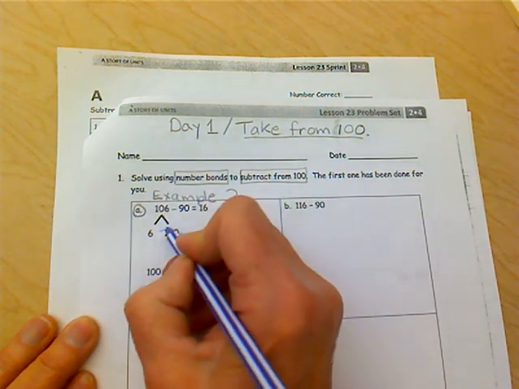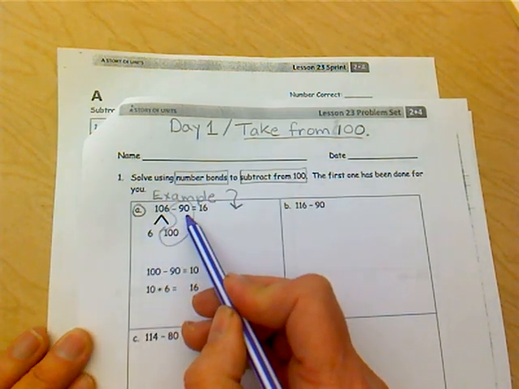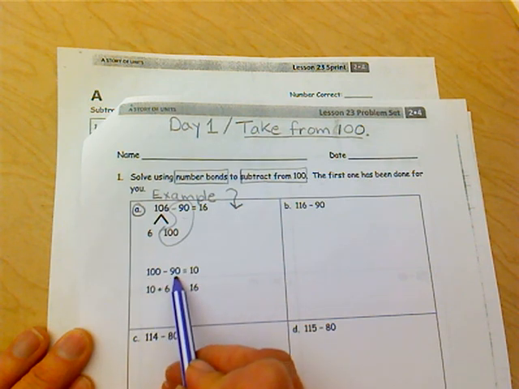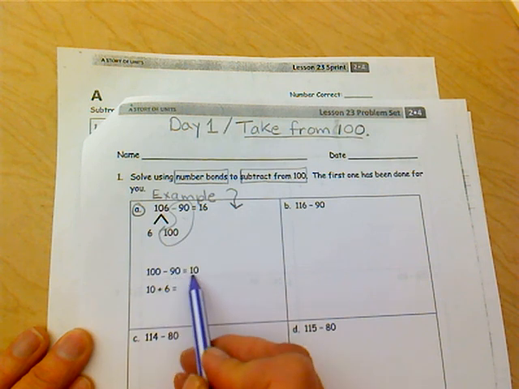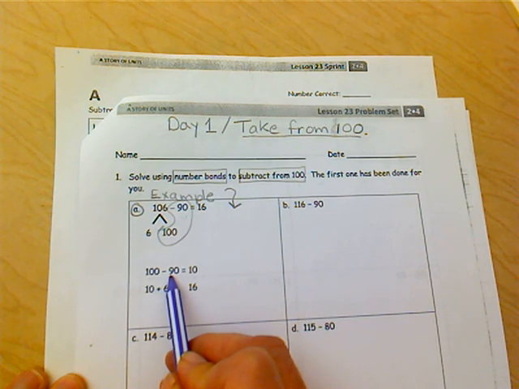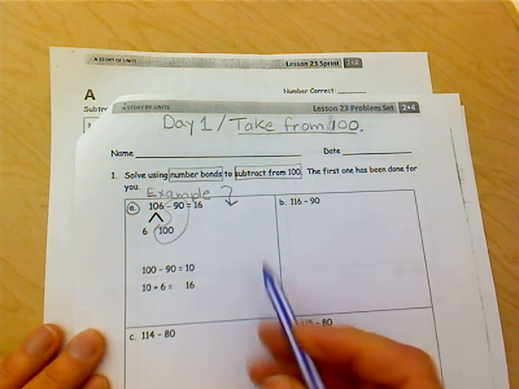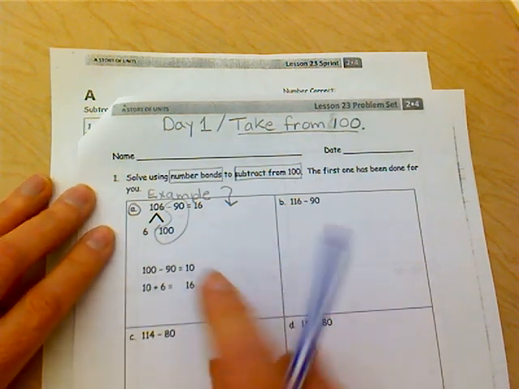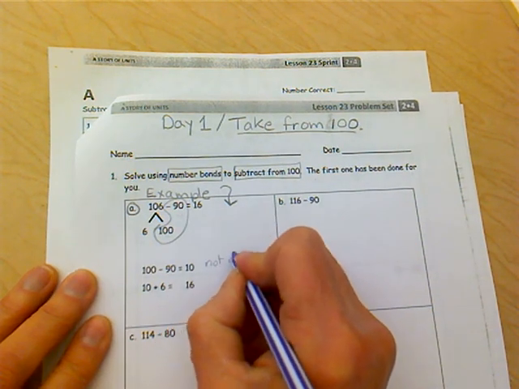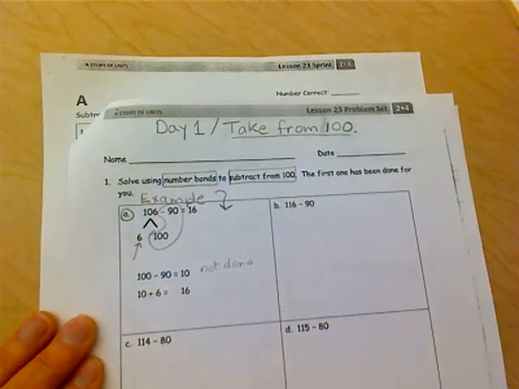Then I'm looking at what am I going to subtract from 100. I'm going to be subtracting 90. So I'm writing an equation. 100 take away 90 gives me 10, because 90 plus 10 would give me 100, or 10 tens take away 9 tens is 1 ten. So once I do that, then I am seeing that I have 10 left, but I am not done yet because I still have to consider this 6 that has not been dealt with.